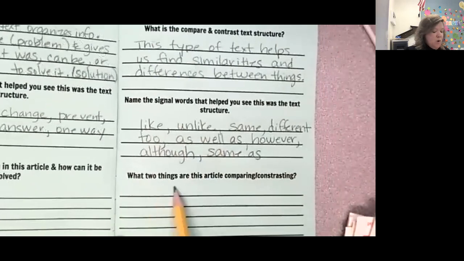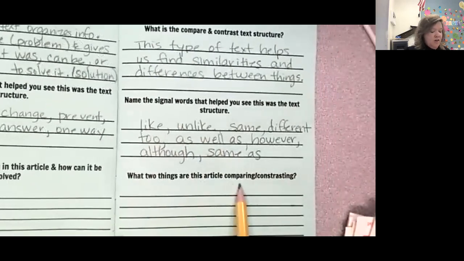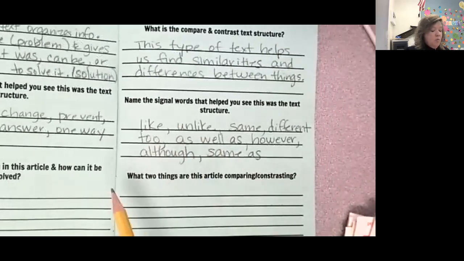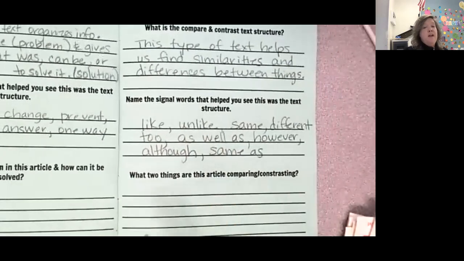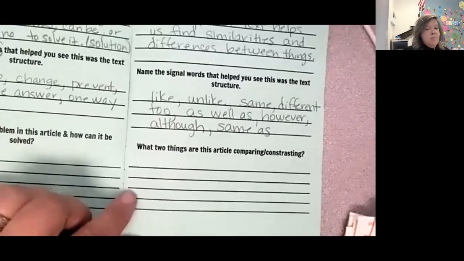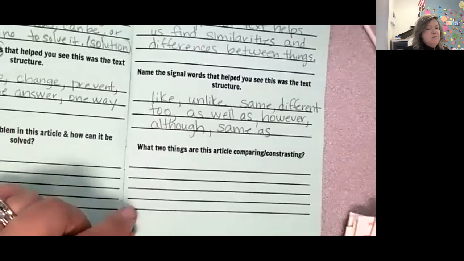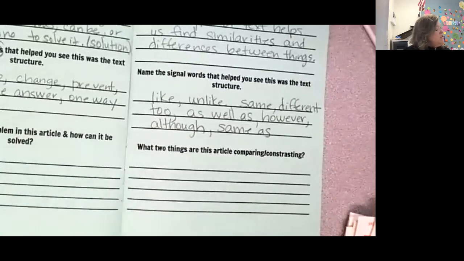And then it says, what two things is this article comparing and contrasting? Okay, so it's kind of in the title, but it is asking you, you can tell by the space, it's asking for more information.